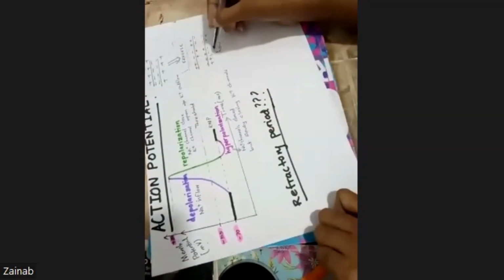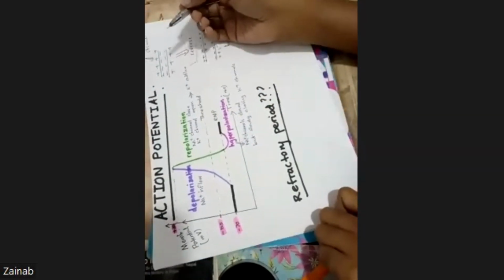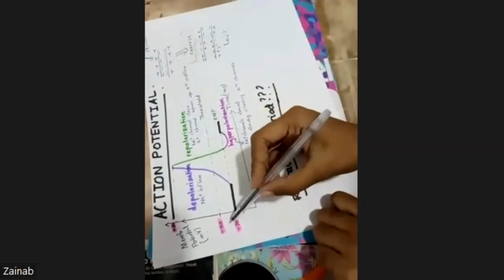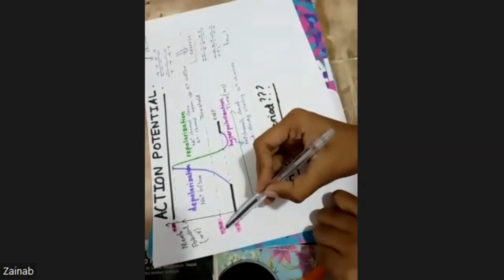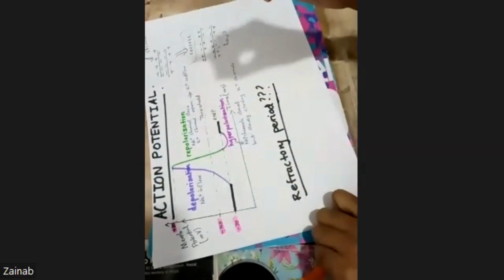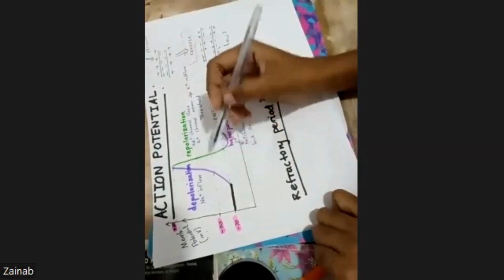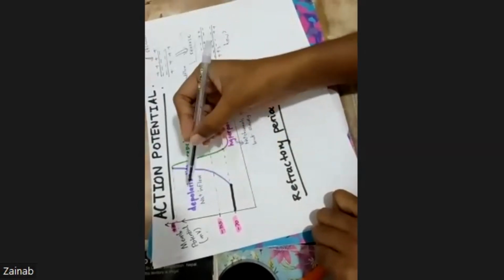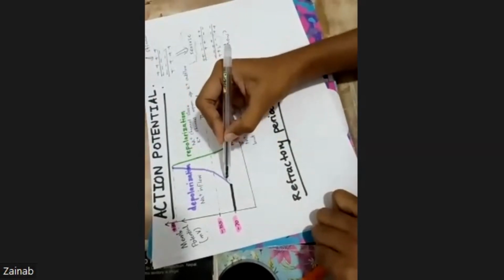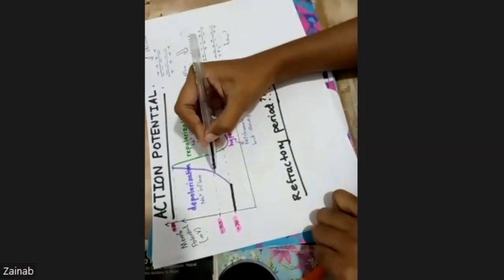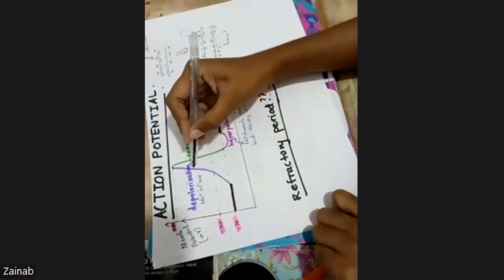Because when a stimulus comes, there's a channel called the voltage gated sodium channel. It opens at minus 55. That is the threshold, the least voltage to open a gate. So when a sodium gate opens, sodium rushes in rapidly. Then the polarity increases.